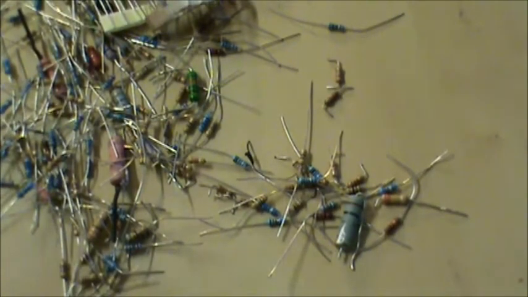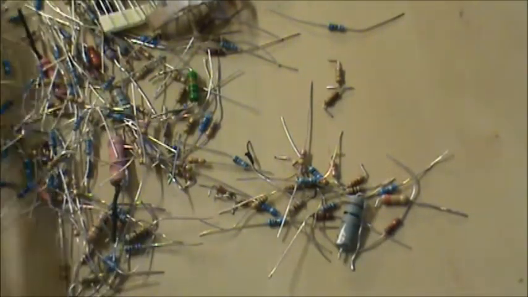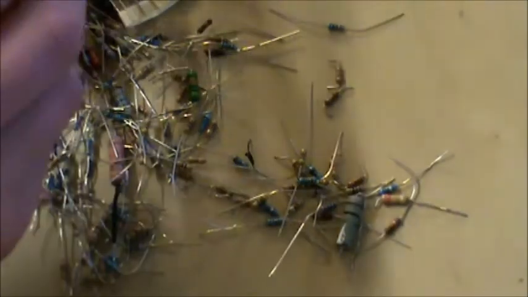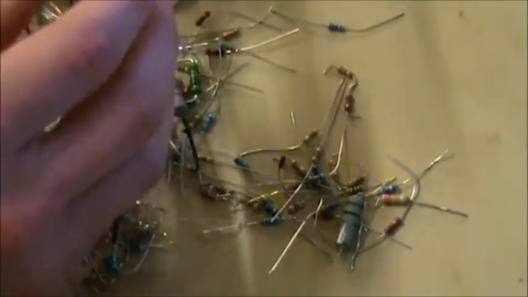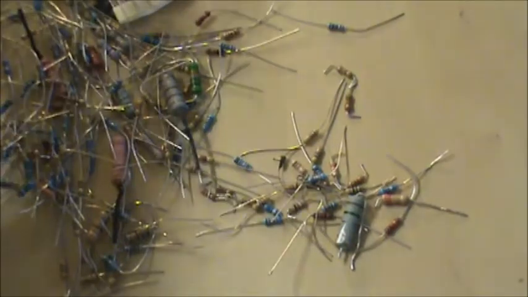Anyway, thank you for listening to me ramble on about resistors. Here's a disguised resistor. Sometimes you run into those. I hope you understand them a little bit better now. I still don't understand them completely, but I probably should, but I don't.